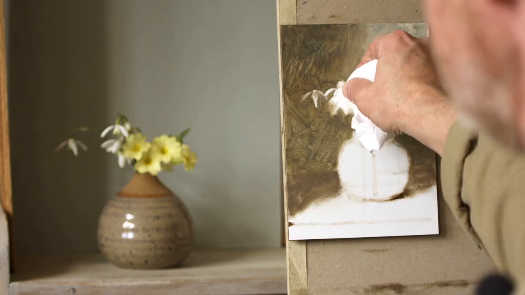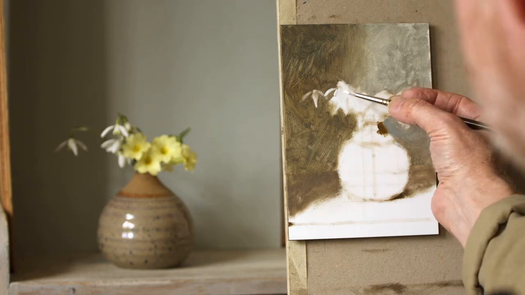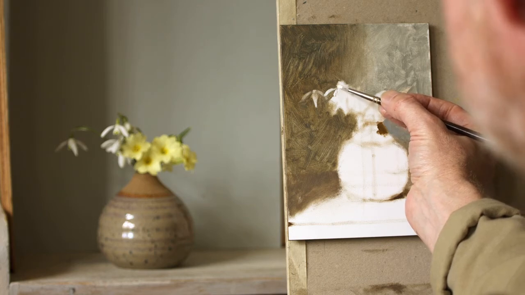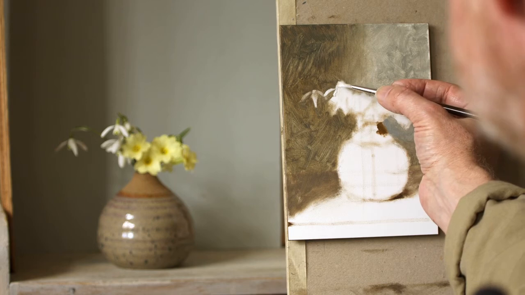This is slightly in the wrong place. It needs to move a bit to the left. I don't want to run out of room for my primrose. It's the first time I've painted snowdrops. Interesting. There's not actually very much to them, if you know what I mean, in terms of what you're painting.